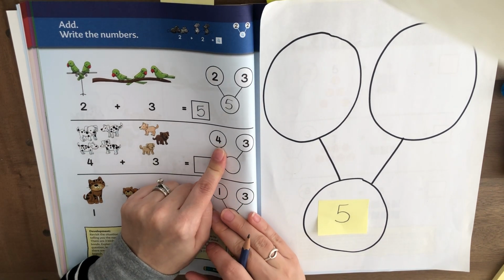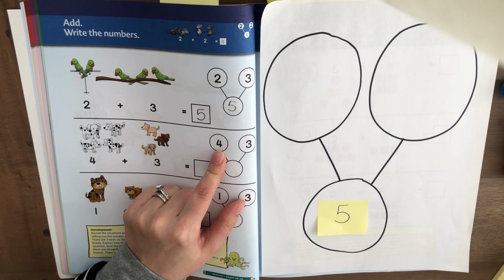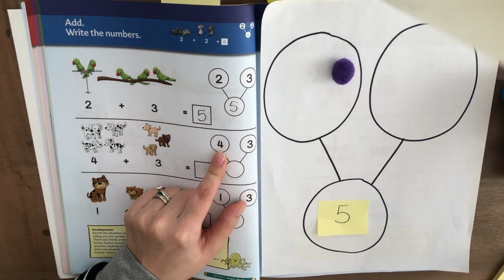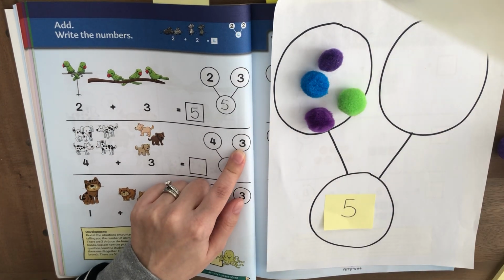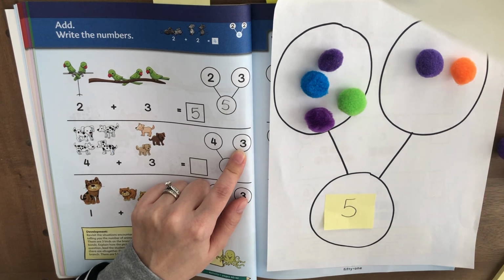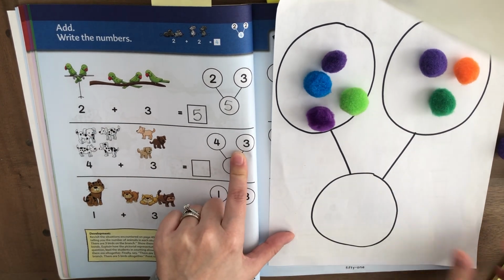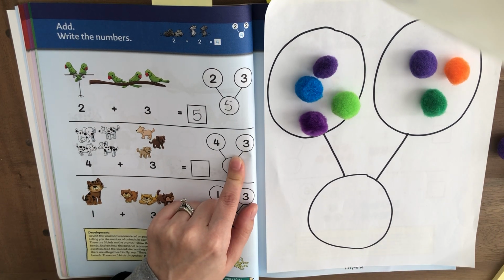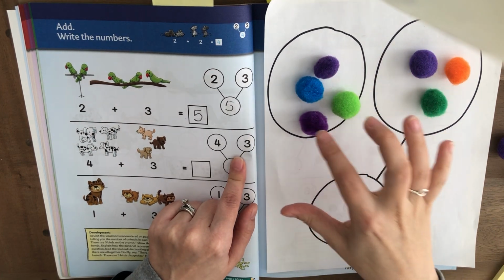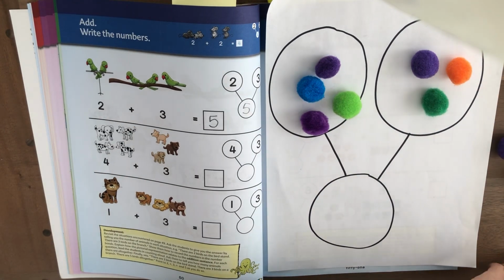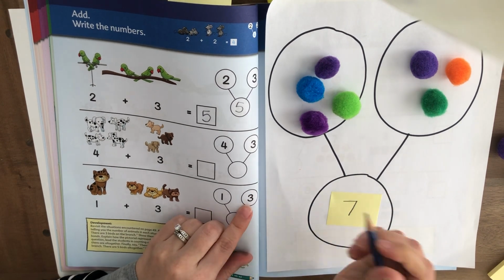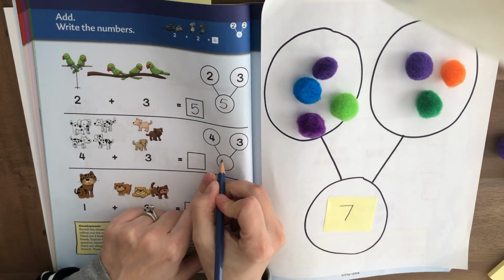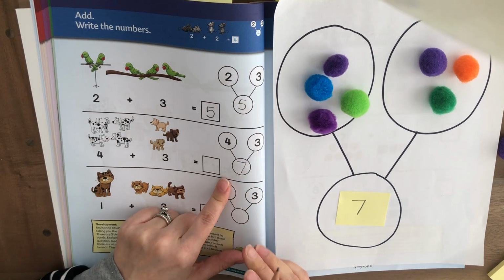Okay, let's look at our number bond. I'm going to need 4 in my first circle. 1, 2, 3, 4. And now I'm going to need 3 in my second circle. 1, 2, 3. Now I need to figure out how many there are all together. Let's count. 1, 2, 3, 4, 5, 6, 7. So I'm going to write a 7 in my number bond here. 4 and 3 equal 7. I'm going to write 7 in my circle.